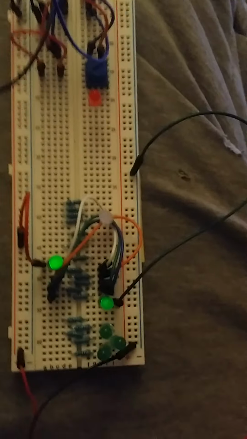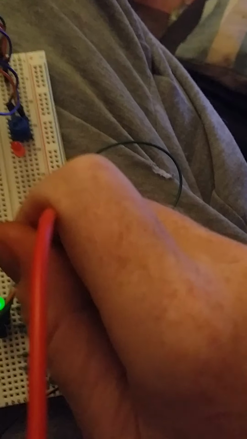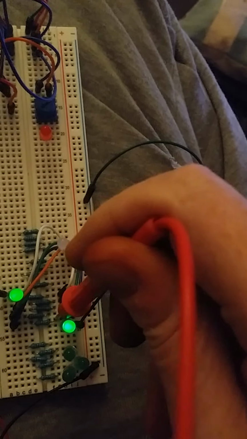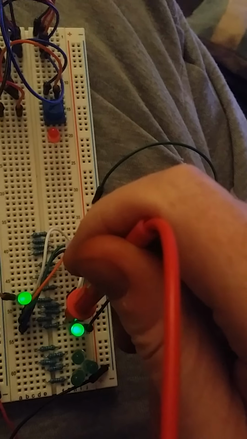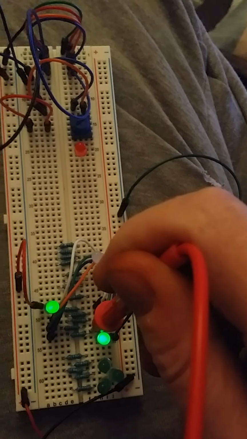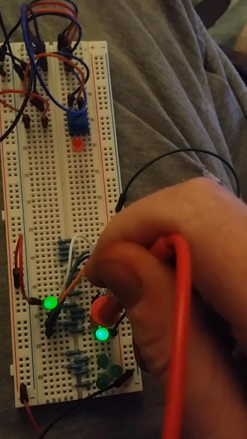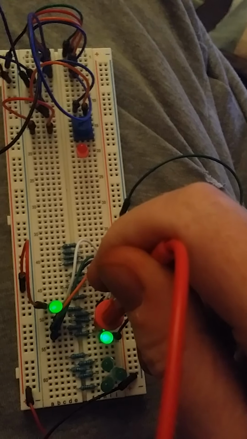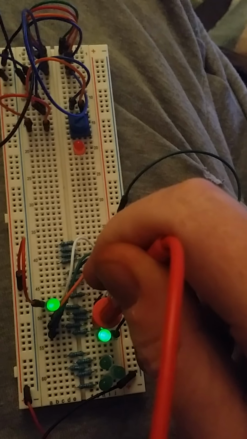But what I want to know is, why is this lead causing them to light up brighter? That indicates that more voltage is being applied, or more current is being drawn.